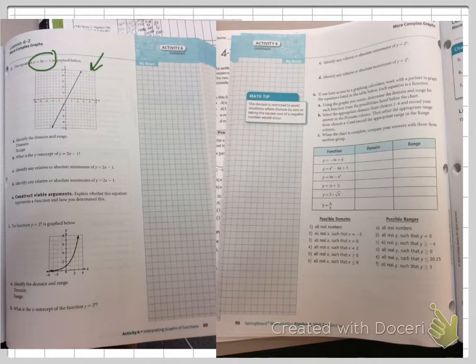Okay. Yeah, that was a trick. Okay, so the domain is inclusive of everything. That's not a line segment, so you just say all real numbers in set notation and color code. What about the range? That's going up and down. It doesn't stop either. This one is also all real numbers. There's no end.